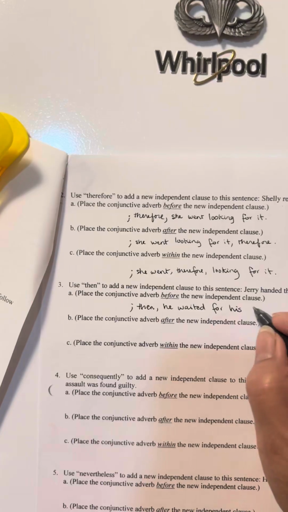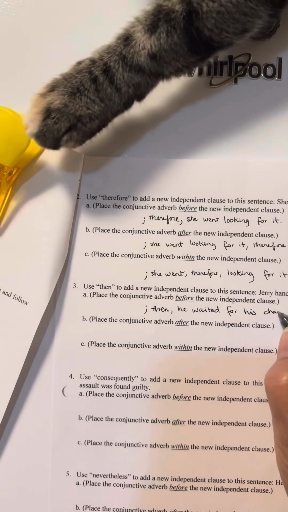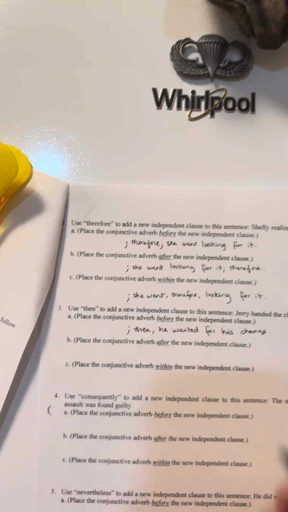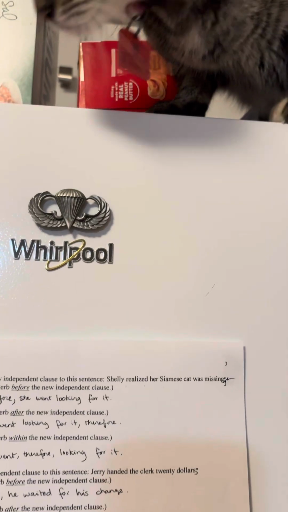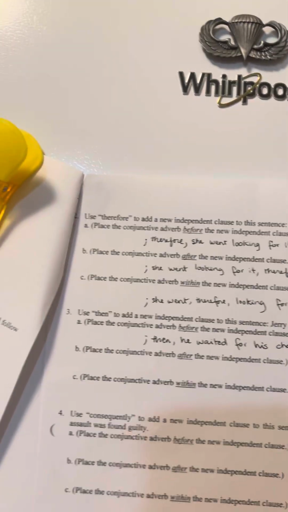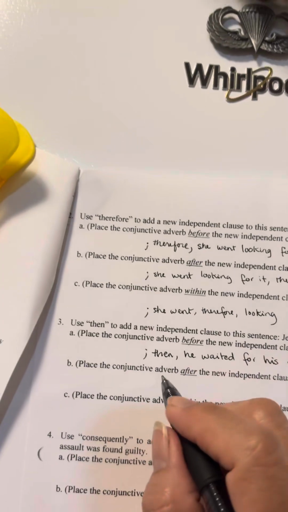That's my cat, change on top of the fridge. She's curious. She wants to know what's going on. One of my cats. She's the nosy one.